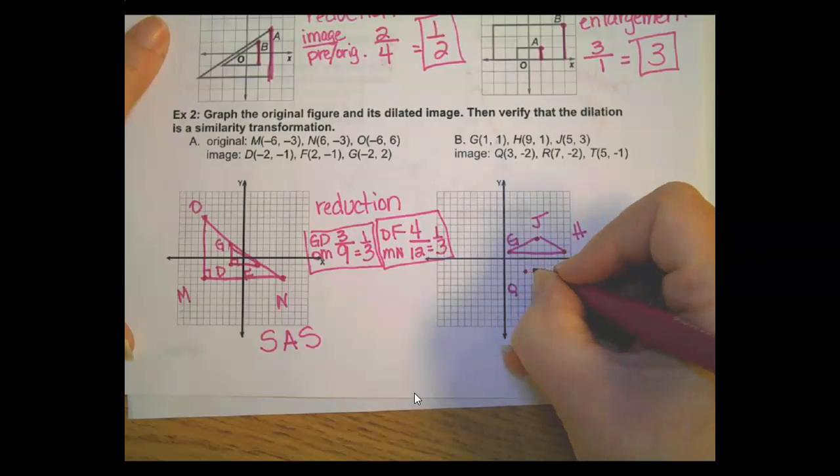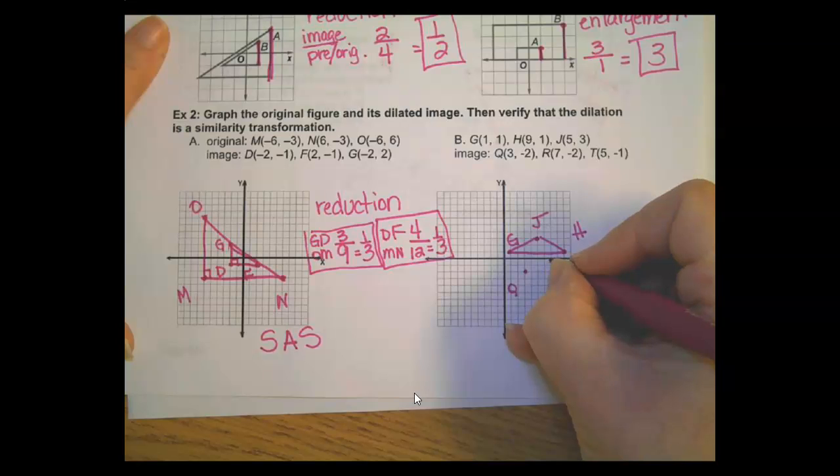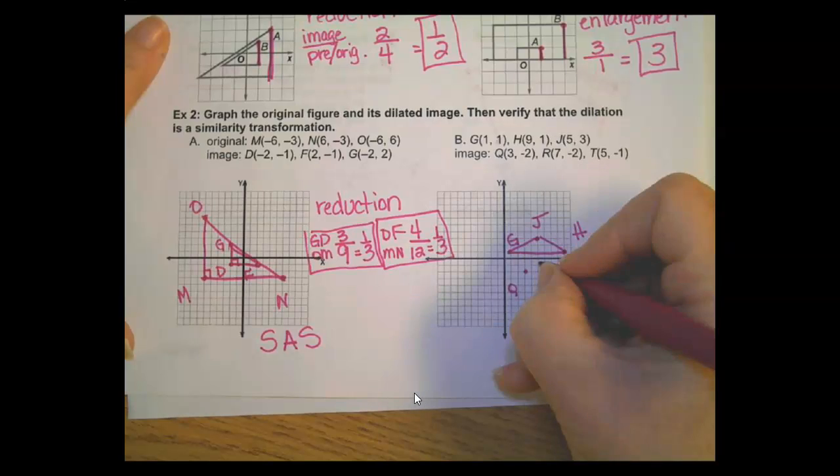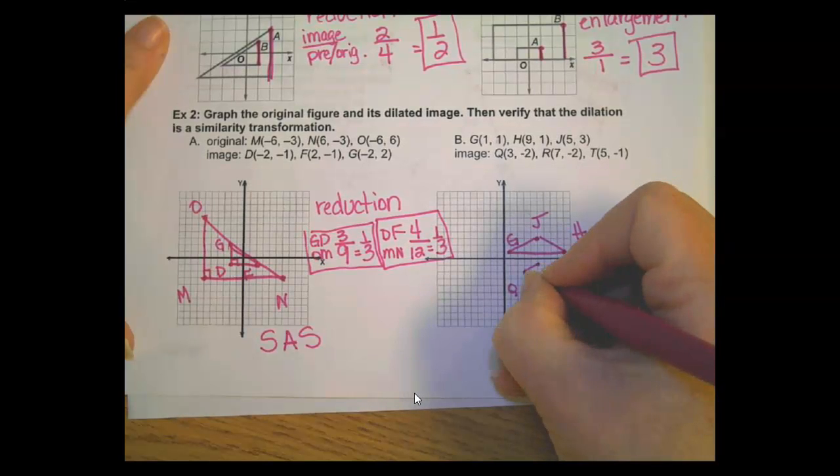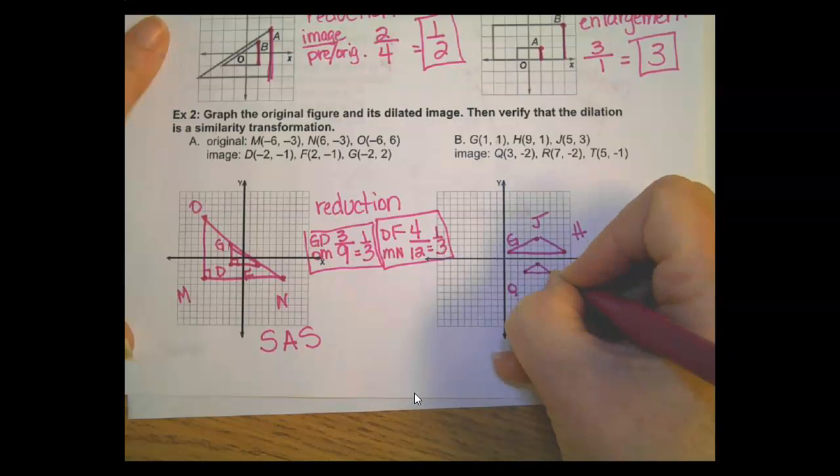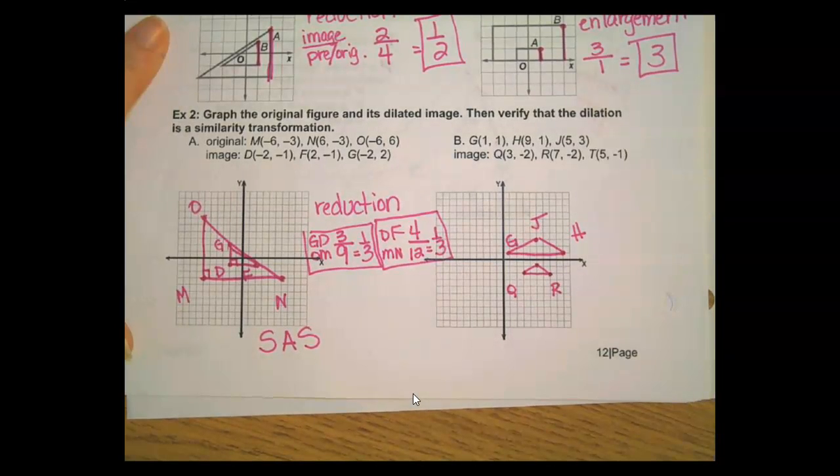Sometimes I wish these were larger. All right, so we don't know anything about their angles, nothing about that. So we're stuck with doing the sides.